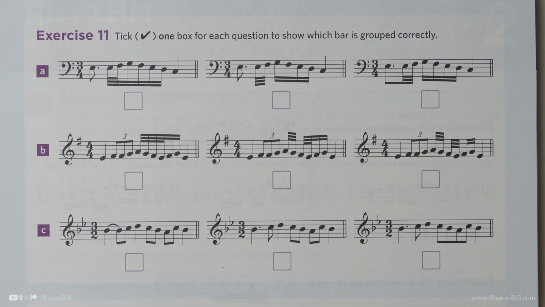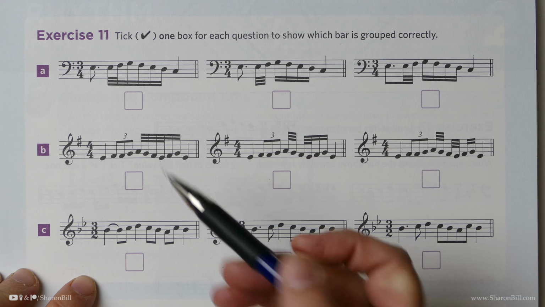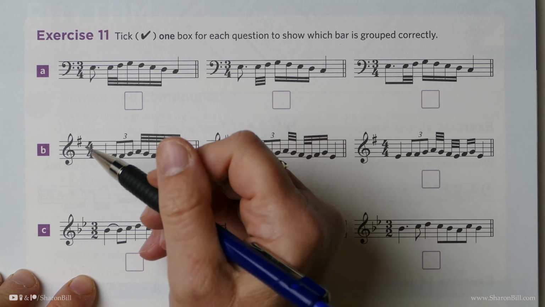Let's press on to page 9 of the ABRSM Discovering Music Theory workbook, and we look at exercise 11, where we get further opportunity to look at grouping and beaming notes. And the simple rule, generally speaking, is that we group to show the start of each new beat. There are a few exceptions that we've covered along the way, and we'll discuss those as they crop up. But basically, each new beat requires a new beam so that a performer can easily see where each new beat starts. And so only one of these options is correct. Let's look at them all in turn.